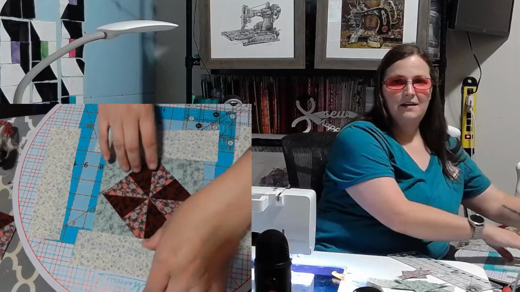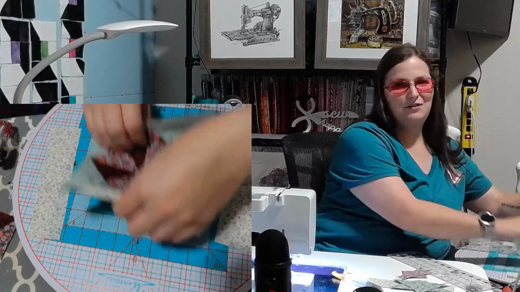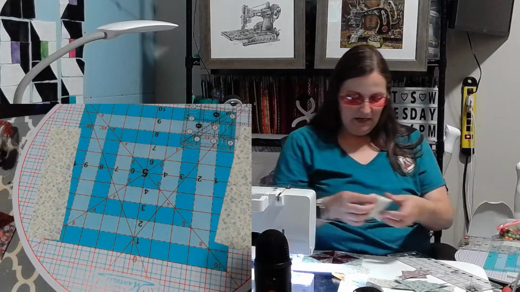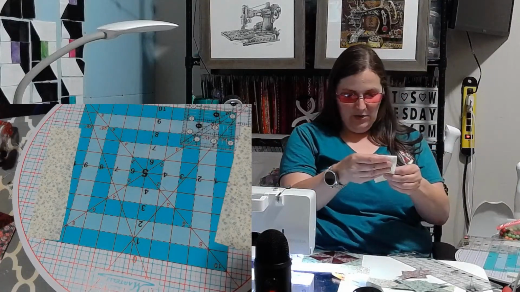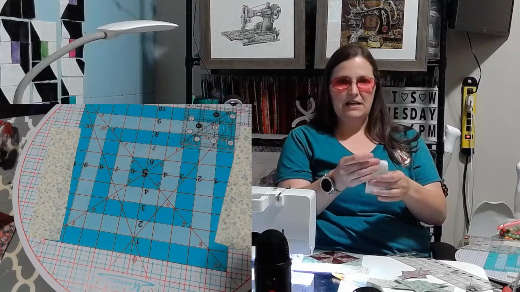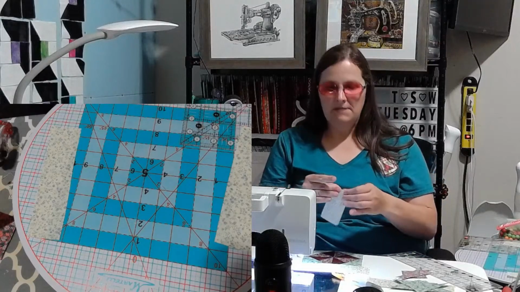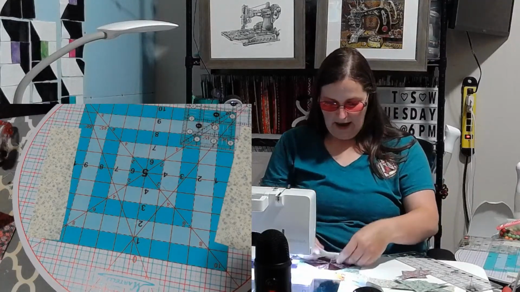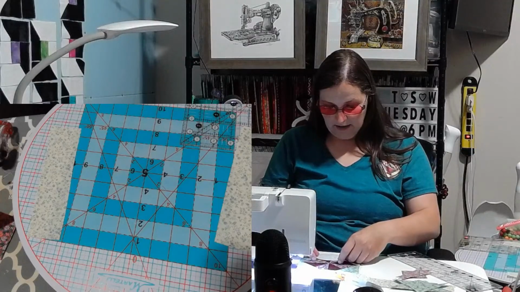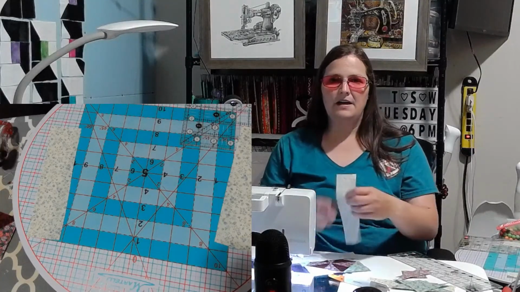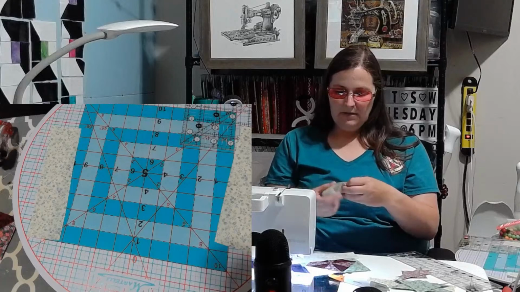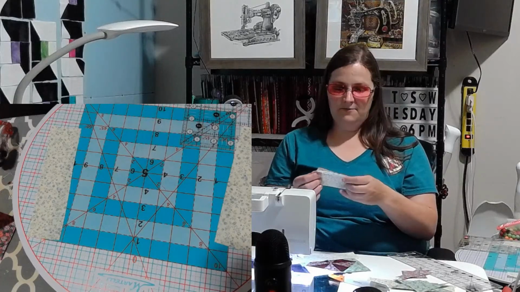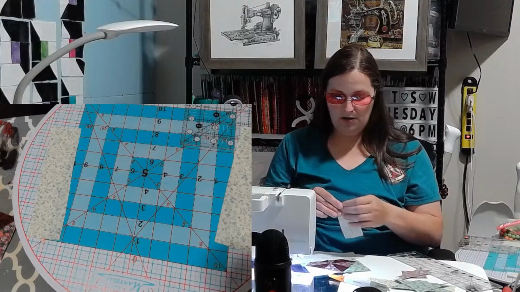Okay. Judy says, looks great, Tammy. Thank you. Thank you. It has been fun trying to get here with this. It's kind of exciting to try a new block. And especially when you start having any kind of issues with a block like this, it's real fun to take it apart and break it down and find a way to make it work.